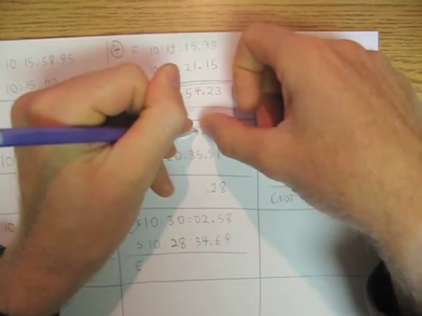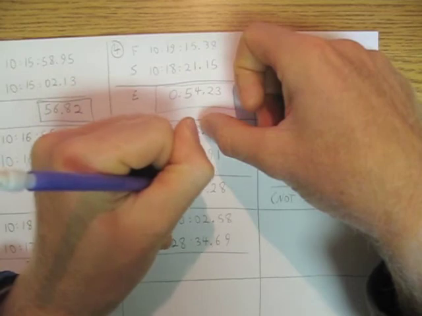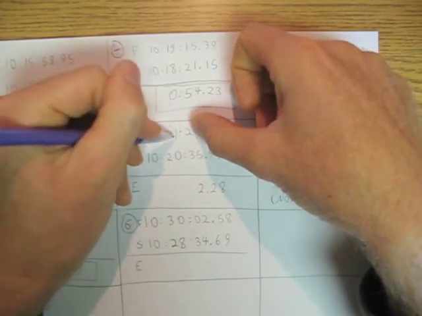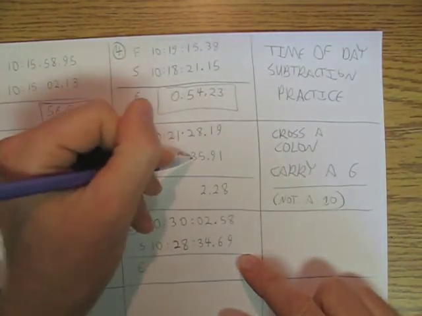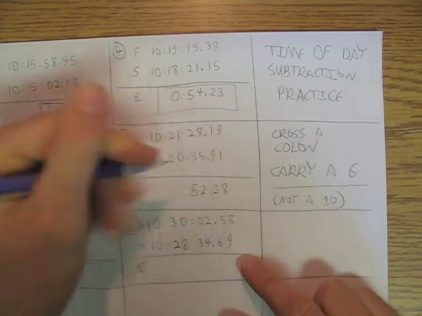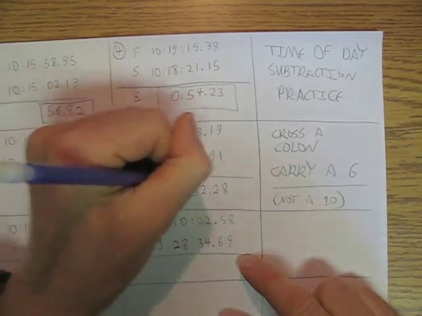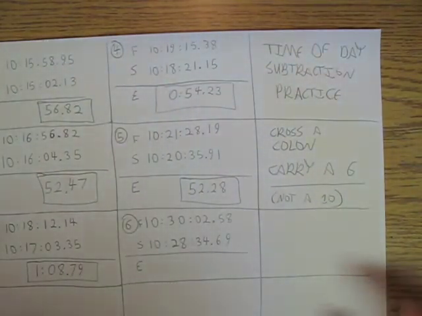Now that makes that a 7. 7 minus 5 is going to be 2. And then this crosses the colon, so that's going to be an 8 minus 3 is 5. And so then that's a 0, 0. So 52:28 is the elapsed time for bib 5.